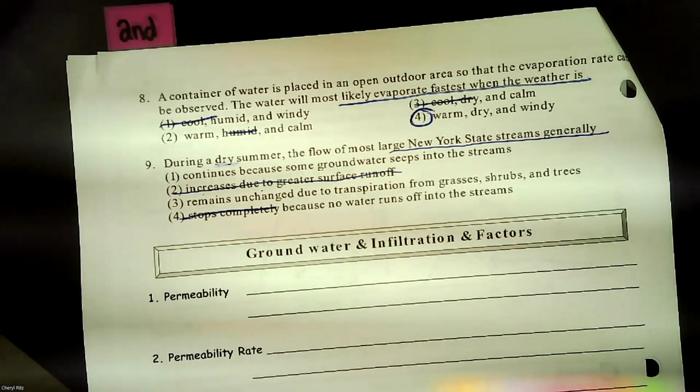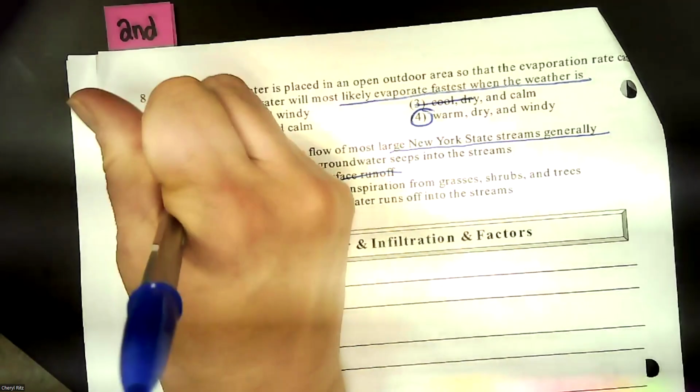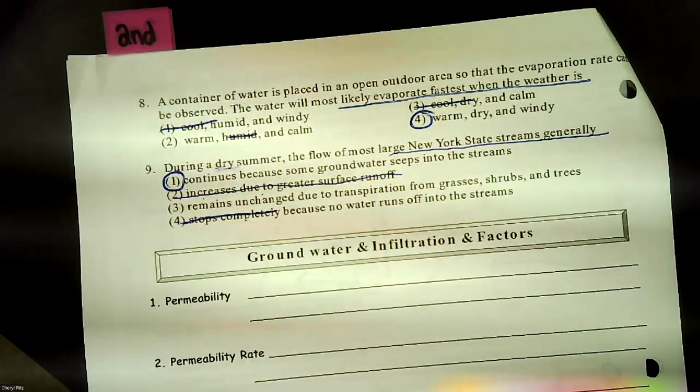Oh boy, it is number 1. Guys, think of Cattaraugus Creek over by Tim Hortons in the dead of summer when it hasn't rained very much. You should notice, or those streams in your backyard, they do continue moving. They don't stop, but they don't have as much water.